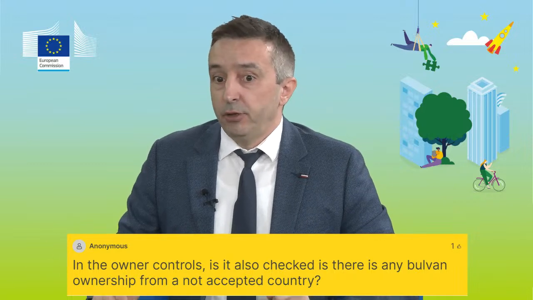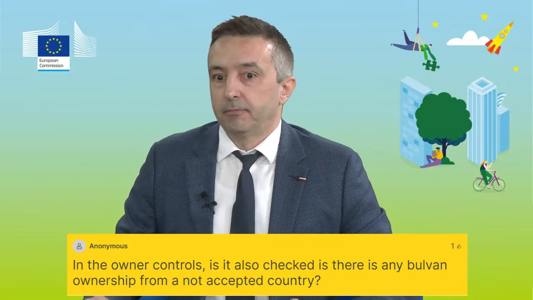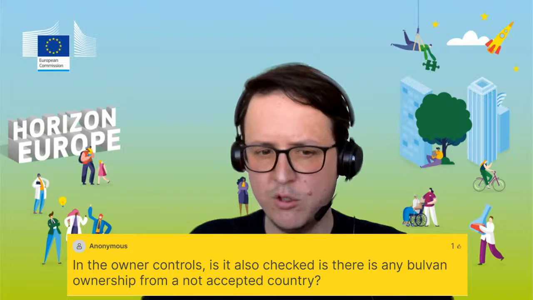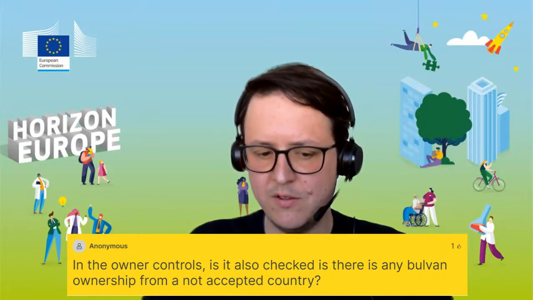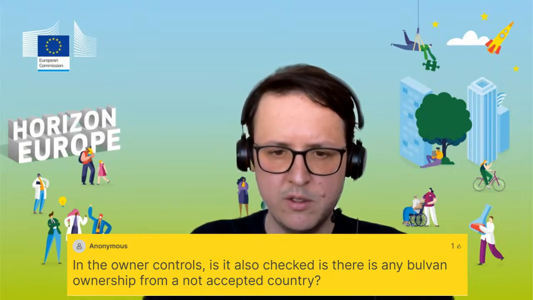But the accepted country usually is an EU country. It's not a non-EU country. And if I may add, the ownership control assessment is performed for specific programs only if it's needed. It's not for every single validation.